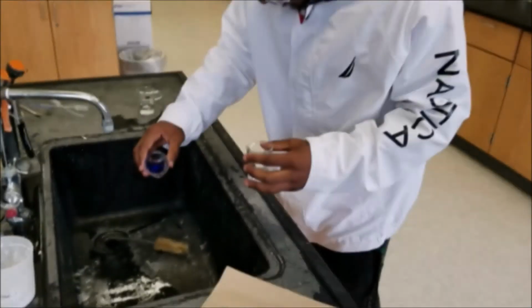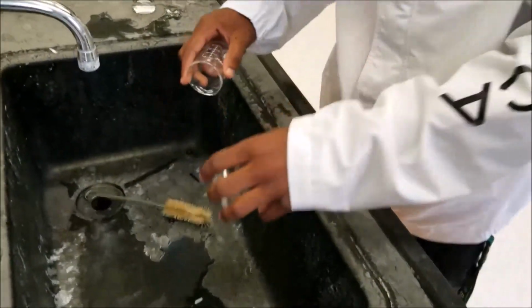And of course, at the end of every lab, we leave the lab area better looking than when we came.